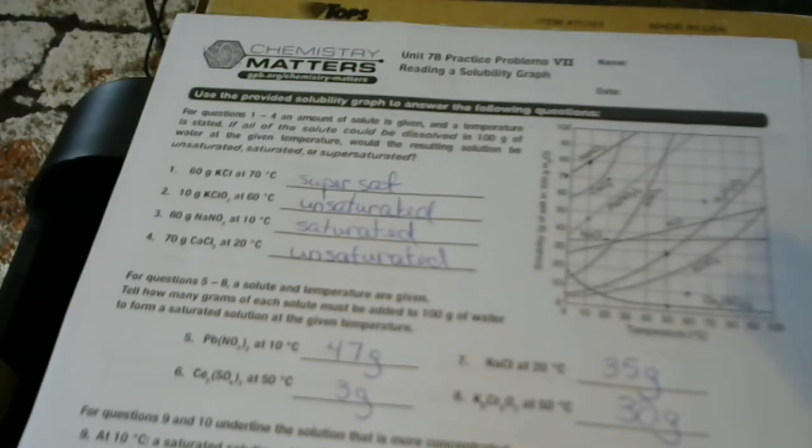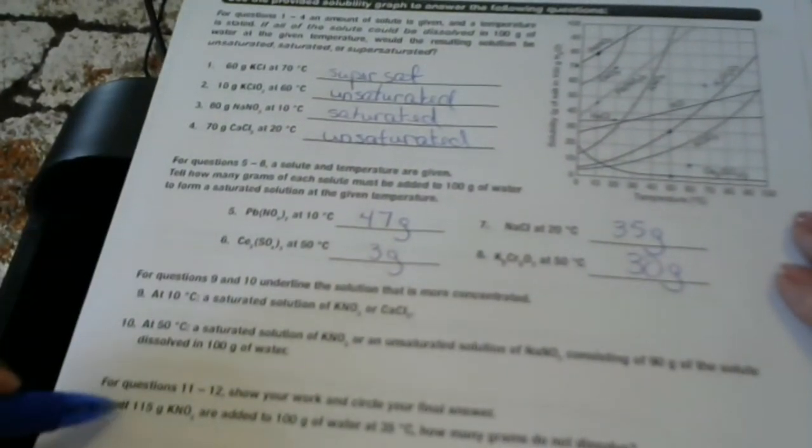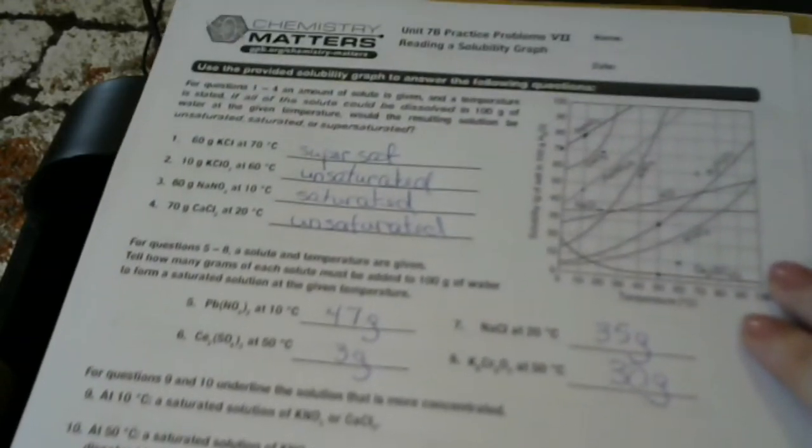Let's look at number 11, because that one looks a little nasty. Can you see it? If you have 115 grams of KNO3, let's look up here.